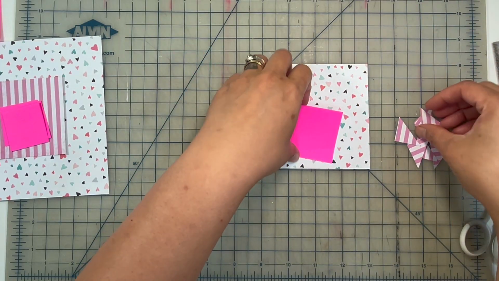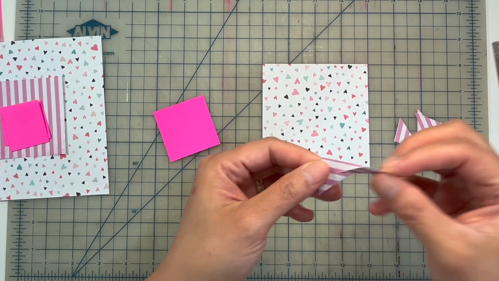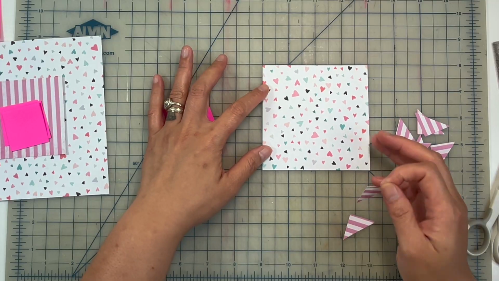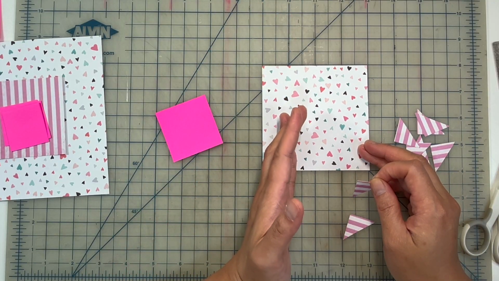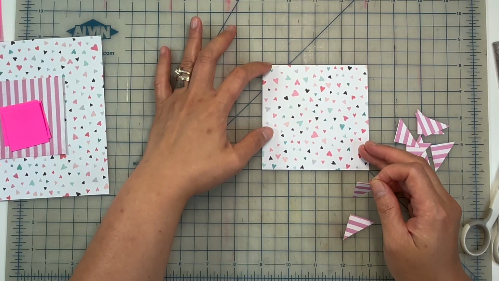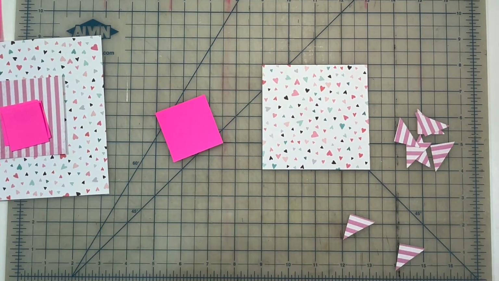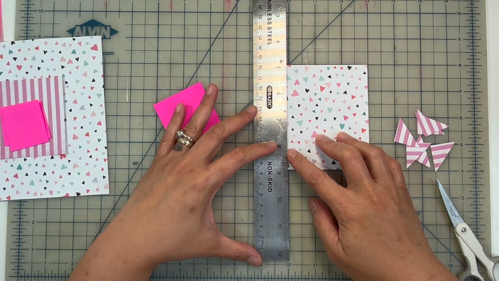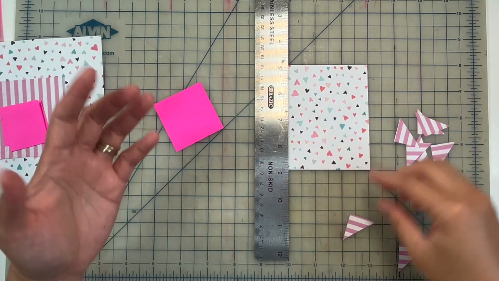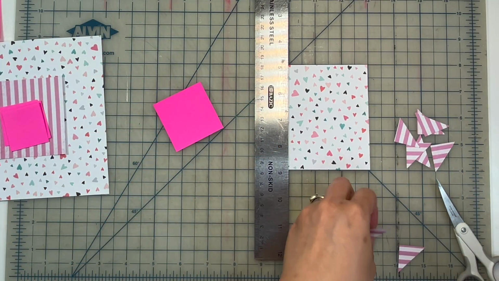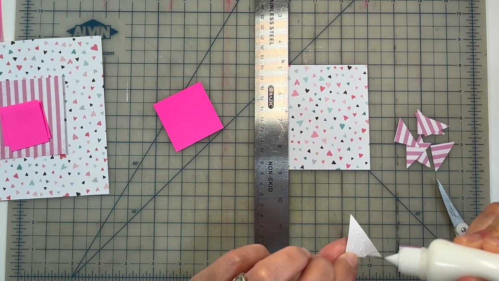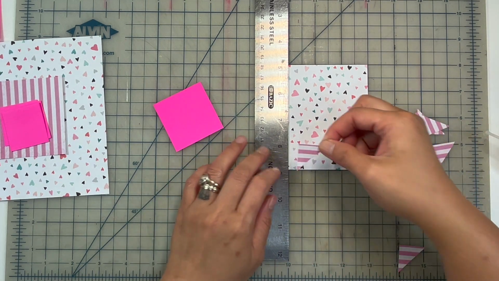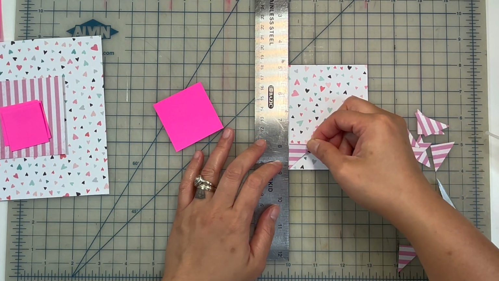You know that this was going to be 1 by 1, so you just have to make sure that you have 1 inch allowance on here. You can easily do this like so. If you like, you can do this. It is probably easier. I'm just gonna align this straight side onto your ruler.